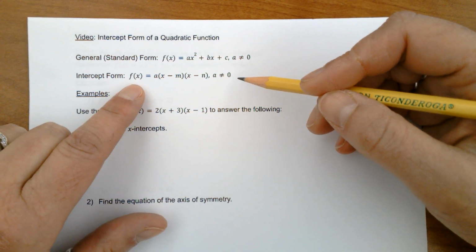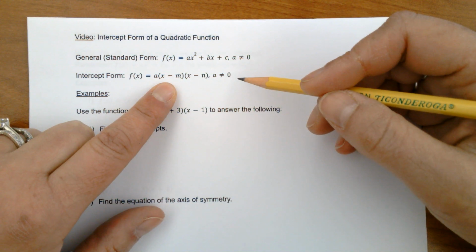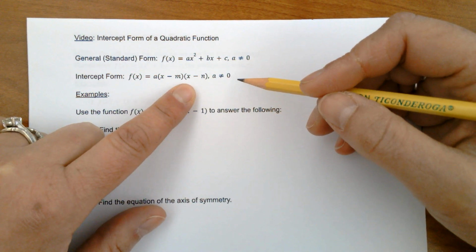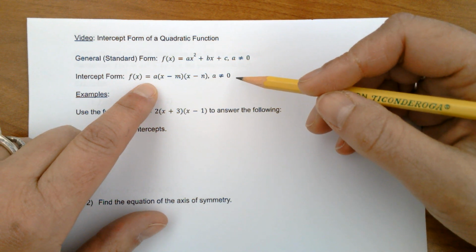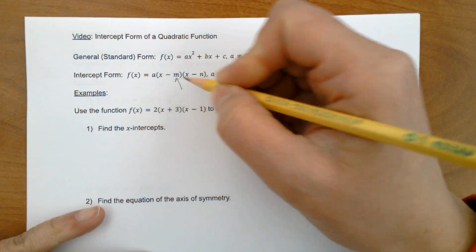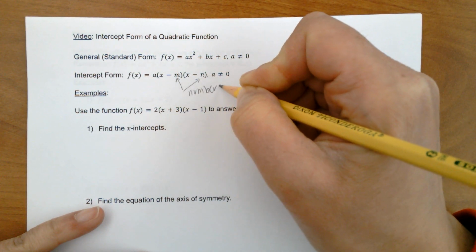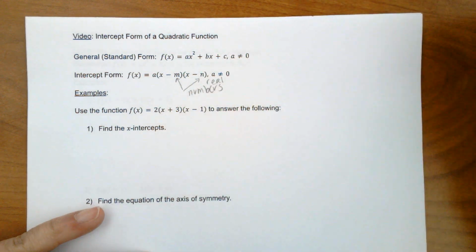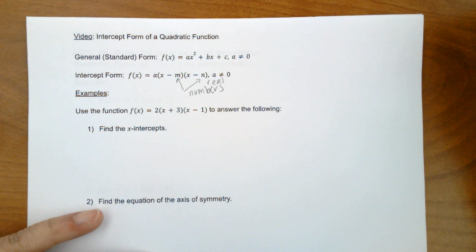Intercept form is f of x equals a times the quantity x minus m times the quantity x minus n. A here cannot be 0 because, again, if it was 0, we wouldn't have a quadratic function. Now, m and n are both going to be real numbers. Okay, so let's see what happens. What does it look like when we put real numbers in there?